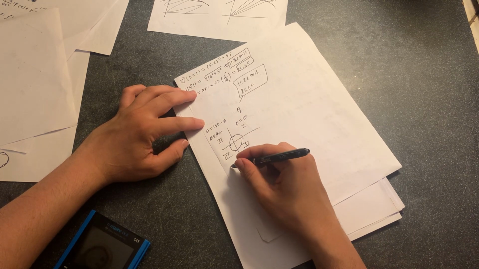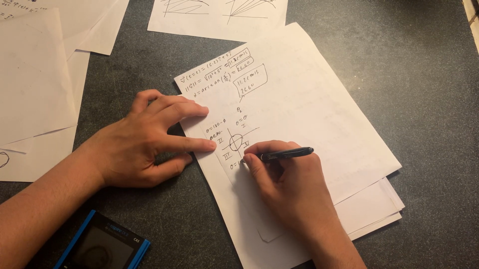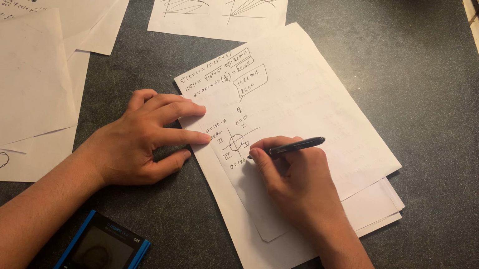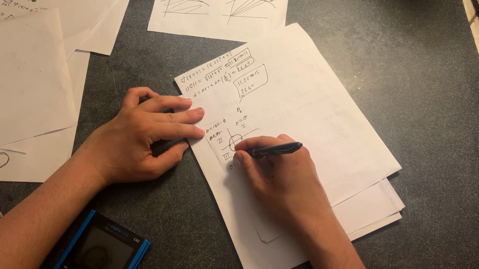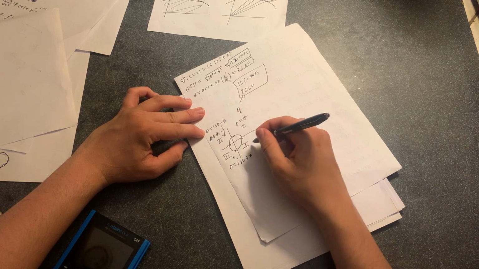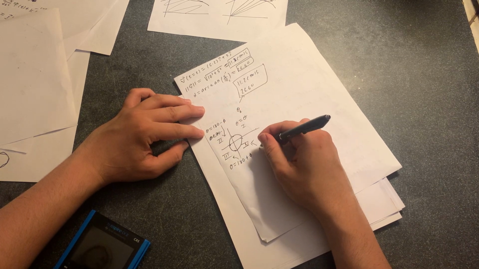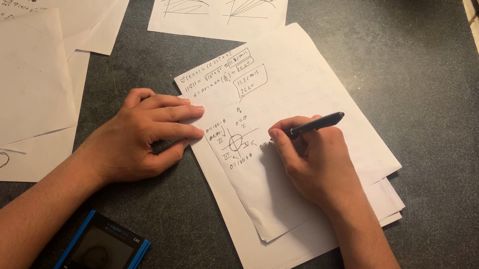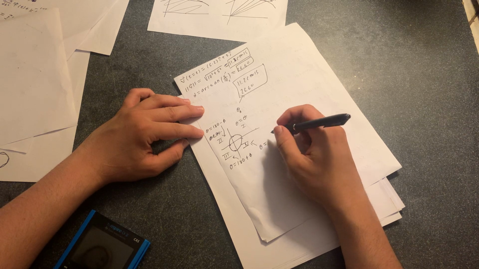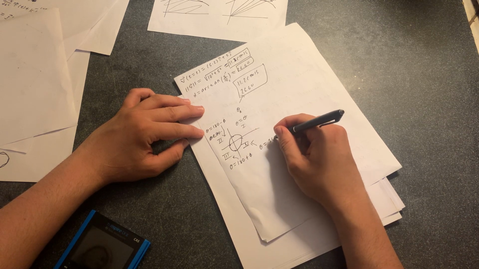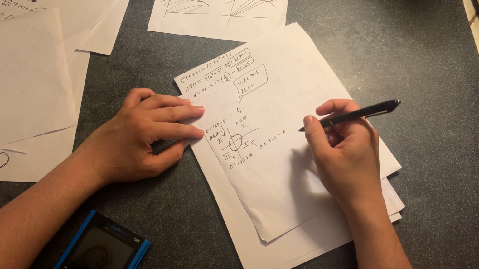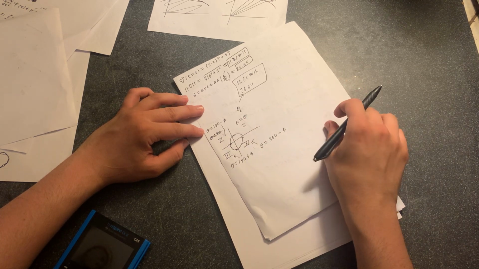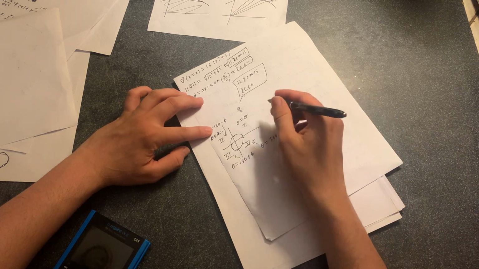And then here you have theta is equal to 180 plus phi, and that's if you're over here. This works if you're over here. And then if you're in quadrant 4, theta is equal to 360 minus phi. Phi is just the angle in between. So this is how you find proper angles.